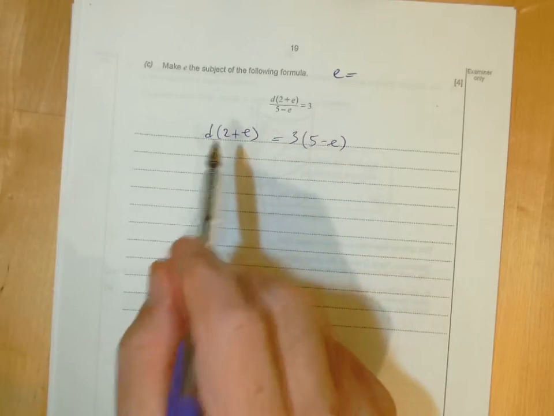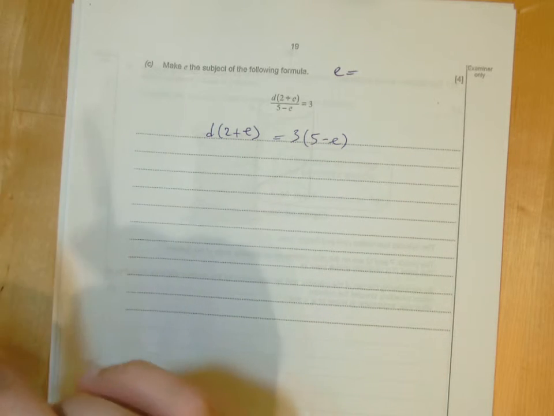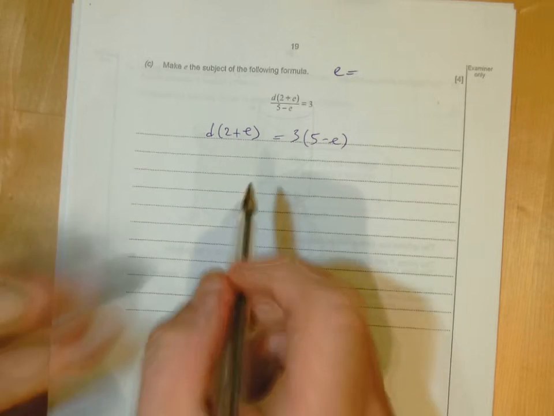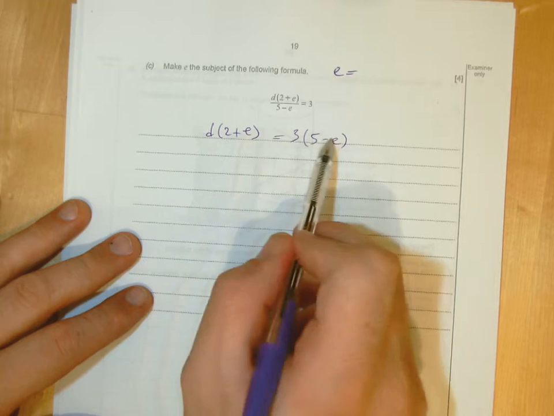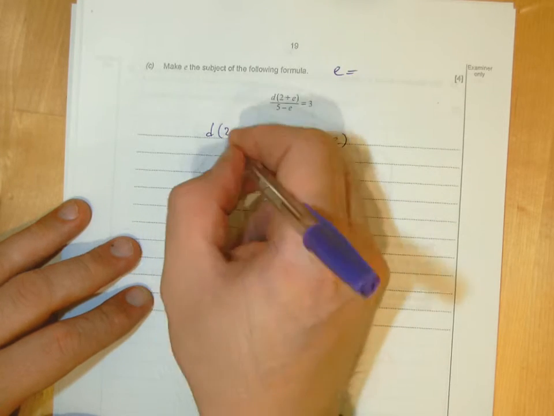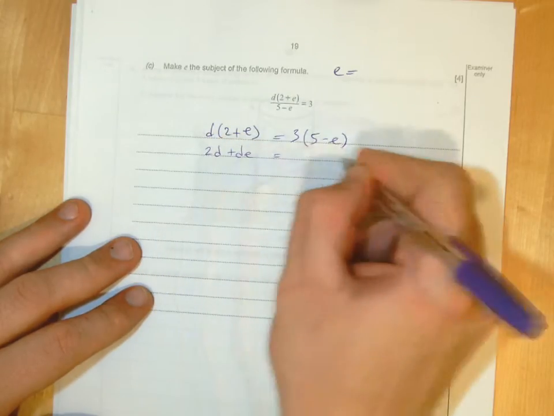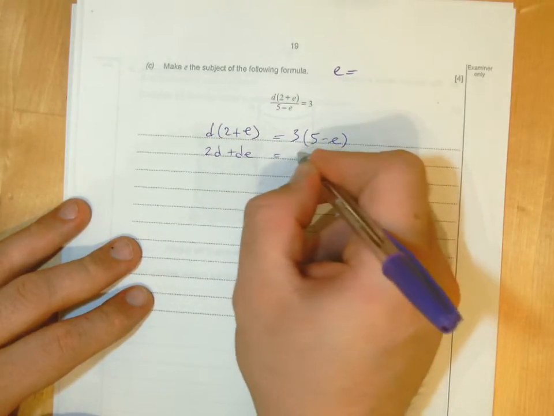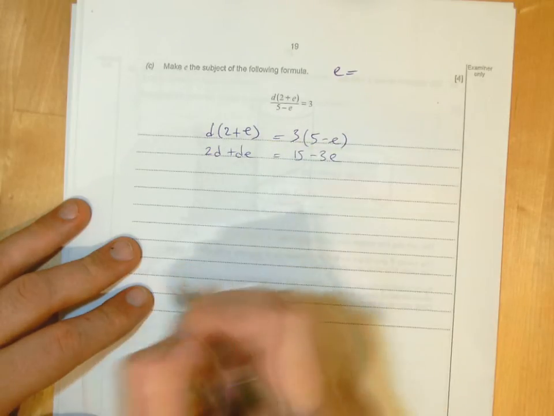So in order to get the E's onto one side, because you notice you've got an E here and an E here, we need to get the E's onto one side to get rid of the brackets. We might end up having to introduce a bracket later on and to factorize again, but at this moment in time, because we've got E here and E here, we need to get rid of these brackets. Just multiply through. So D times 2 is 2D. D times E is DE, and then on this side multiply through. 3 times 5 is 15, 3 times minus E is minus 3E.